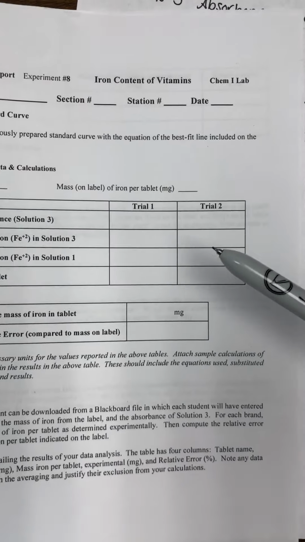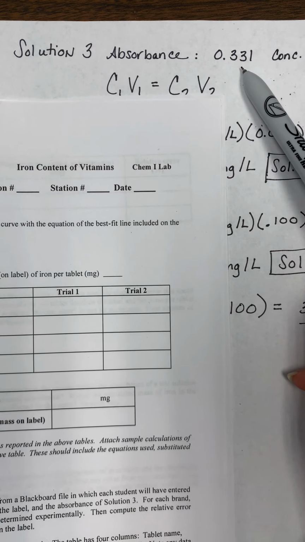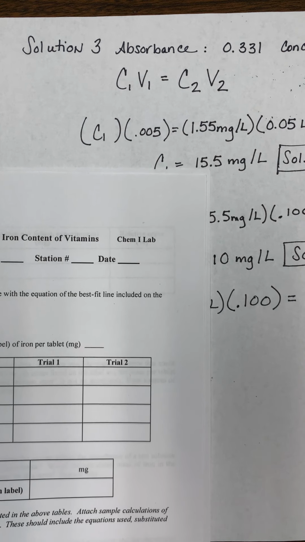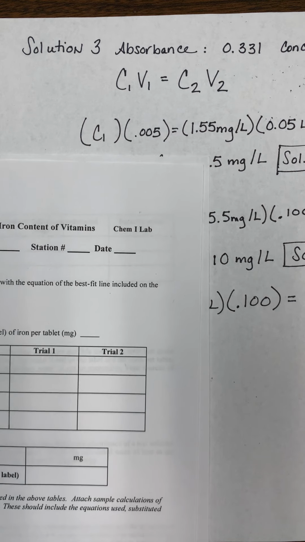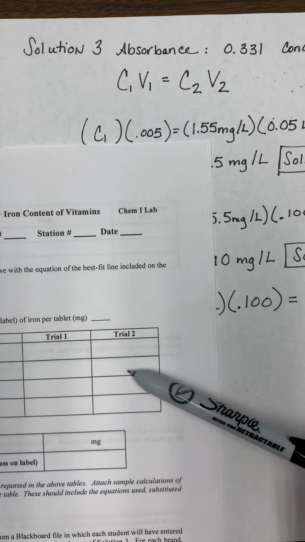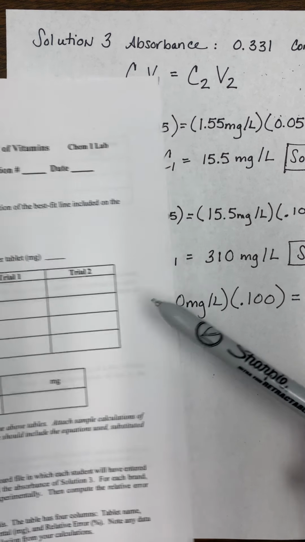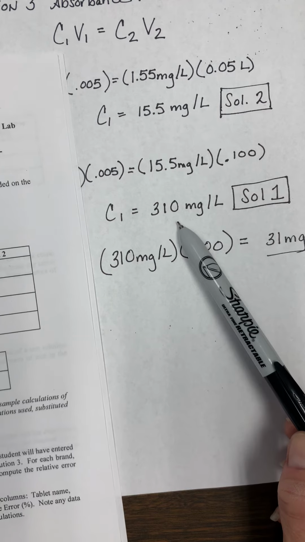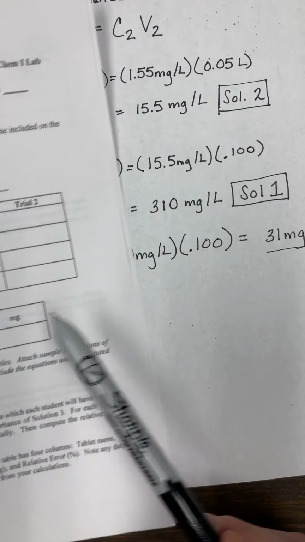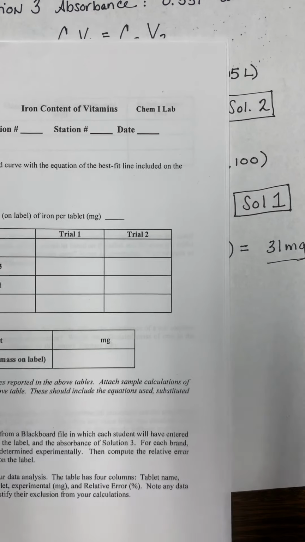So on your report, you would have your measured absorbance, which in this instance is 0.331. It's asking for solution 3 concentration, which is what you would use the standard curve for. And when we use the standard curve, we came out to 1.55, so that'd be here. Then you're going to do your serial dilutions to figure out your concentration in solution 1, which we did over here. We got 310. And then again, the mass of the iron in the tablet, which we figured out here. You would do this for trial 1 and trial 2 and determine the average. Okay? I hope this helps.